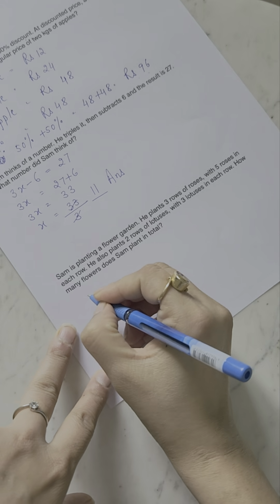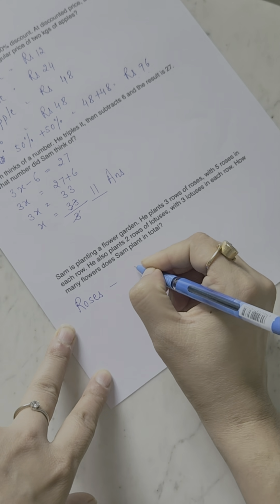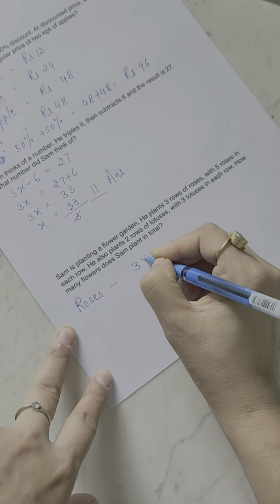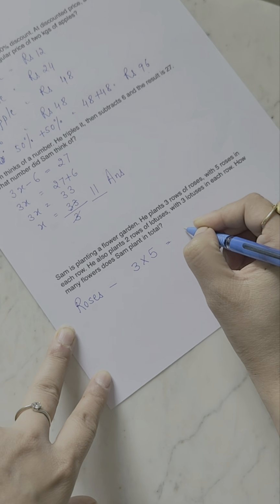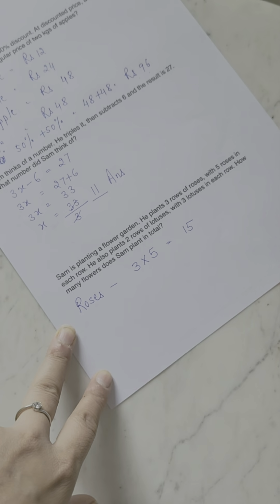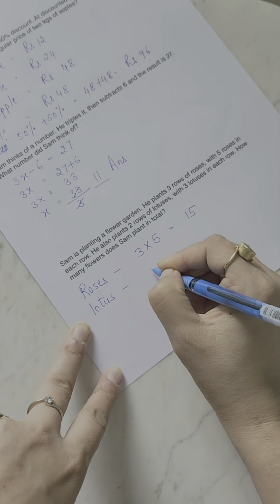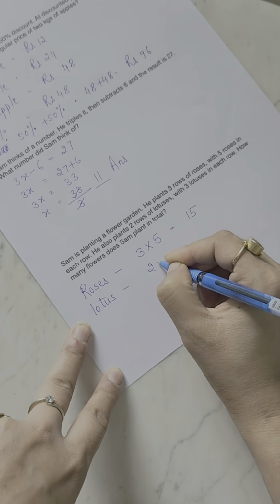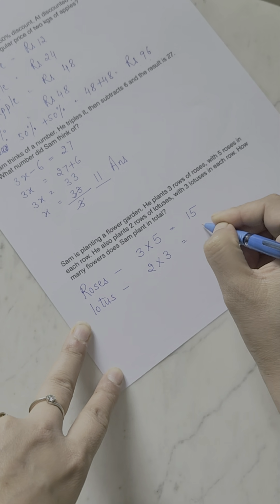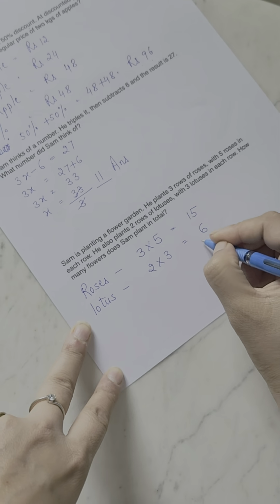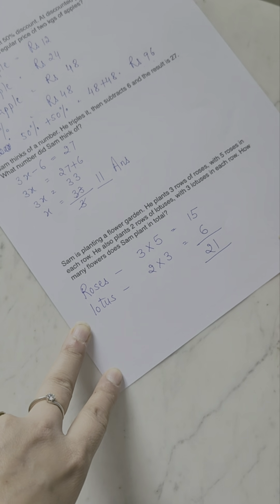Okay, so Sam is planting roses, 3 rows with 5 roses in each row, which makes the total of 15 roses. And lotus, he plants 2 rows with 3 lotuses in each row with a total of 6. So roses and lotus total 21.